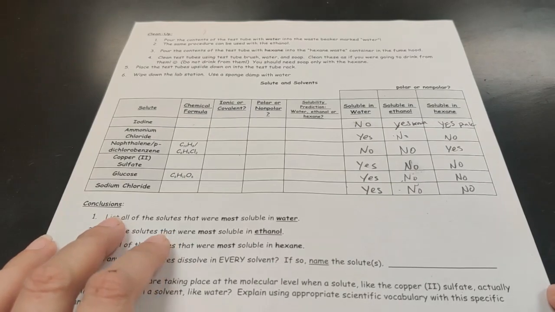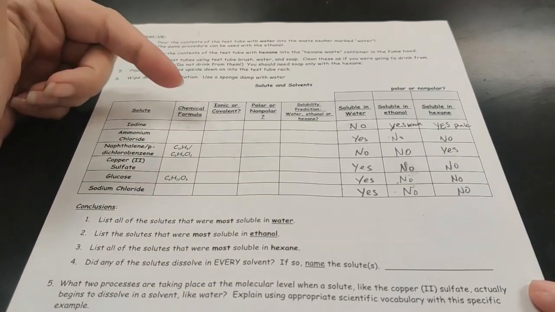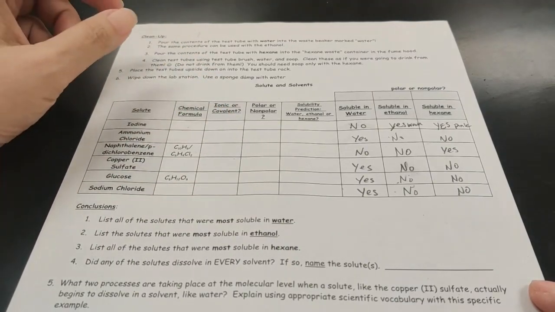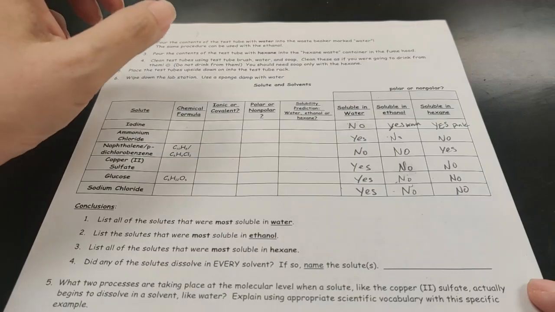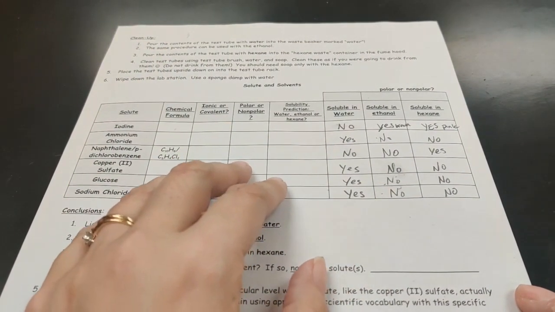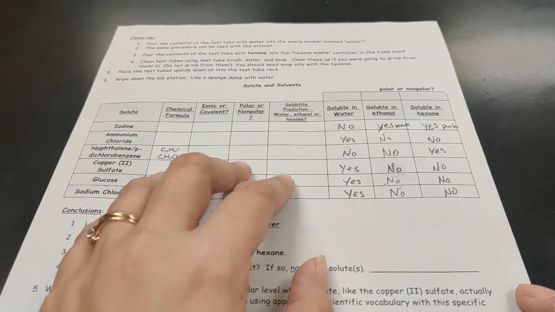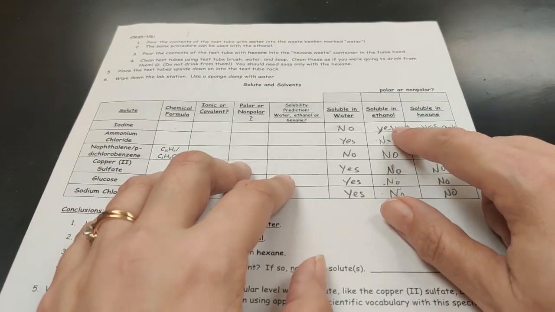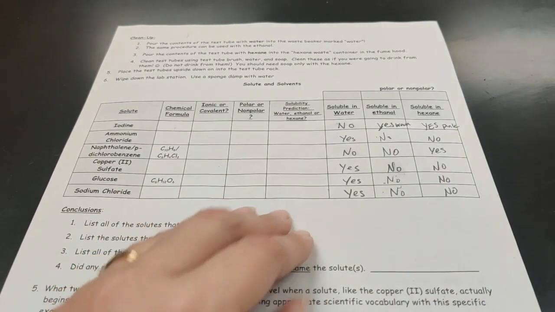Okay, so here's a summary, and we can look at our data table. So I'm not going to tell you whether these are ionic or covalent. That is your job. Hopefully you have already made your prediction here. So we see that iodine is insoluble in water, but does dissolve in both ethanol and hexane. Interesting, it is kind of brown-orange in ethanol and bright pinky purple in hexane.